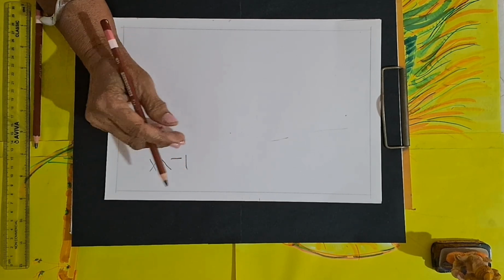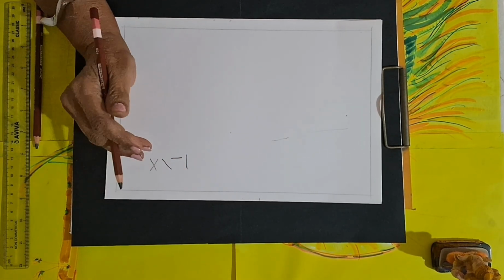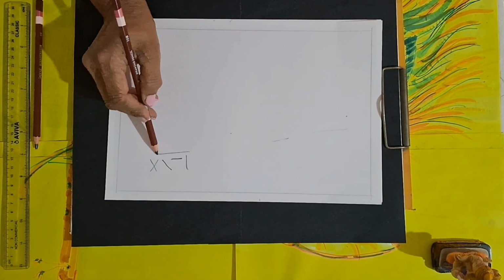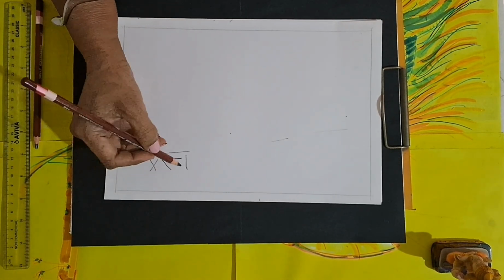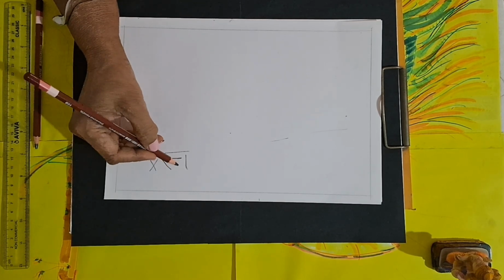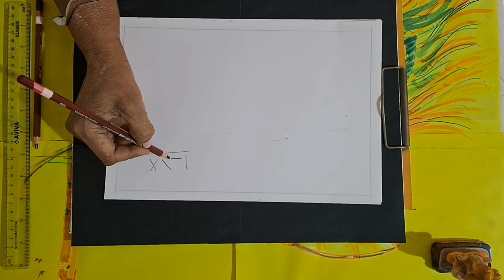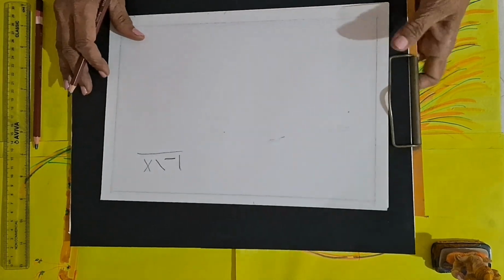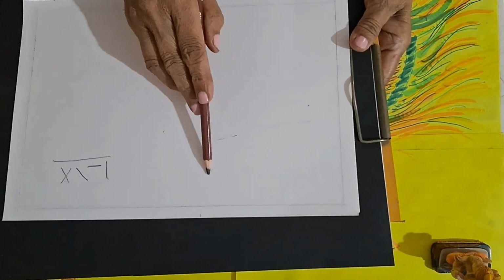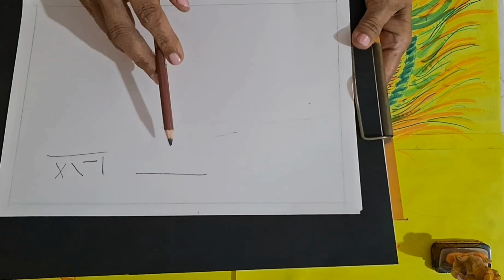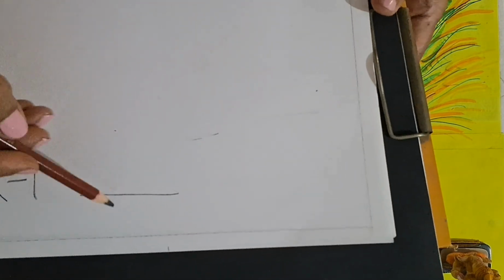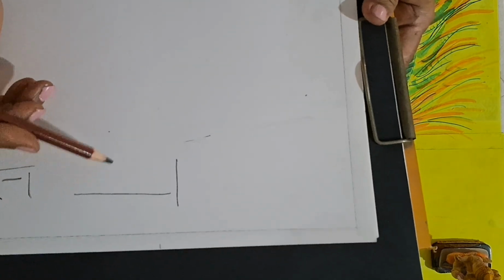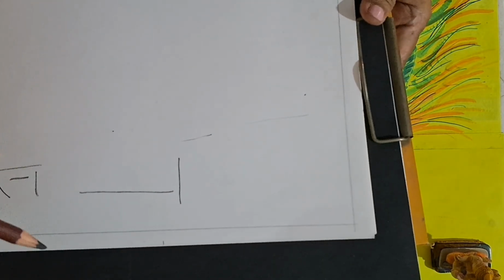Right? So let's see what we had learned in the previous class. Horizontal line reminds you of rest and relaxation. Vertical line, of stability like a coconut tree, strength.